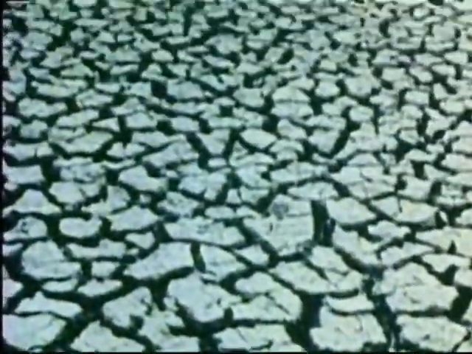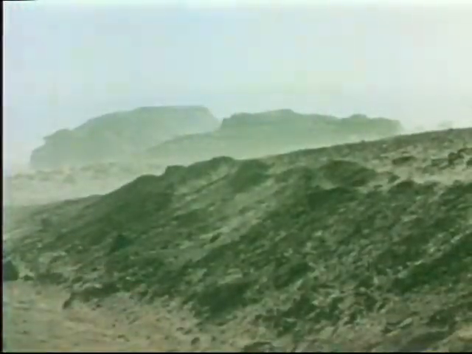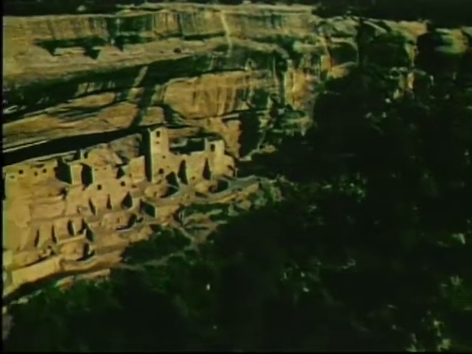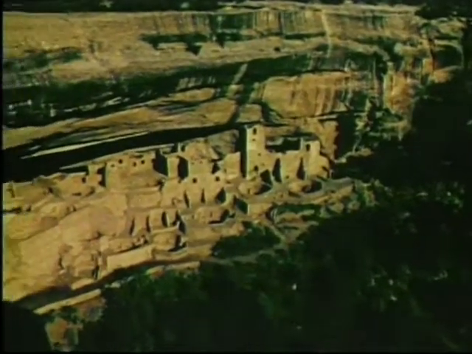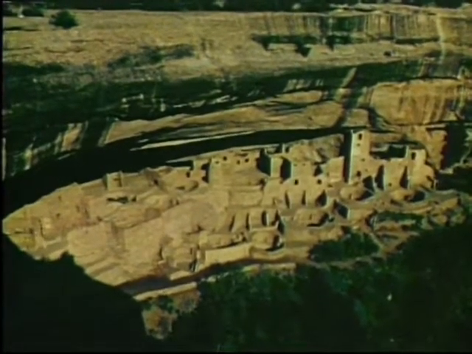Over prolonged periods, changes in rainfall can have a detrimental effect on life in a region. Seven centuries ago, the inhabitants of these cities in the American Southwest were forced to abandon this region because of drought.